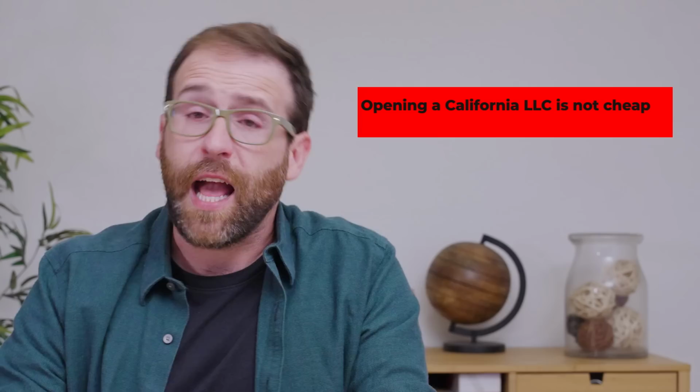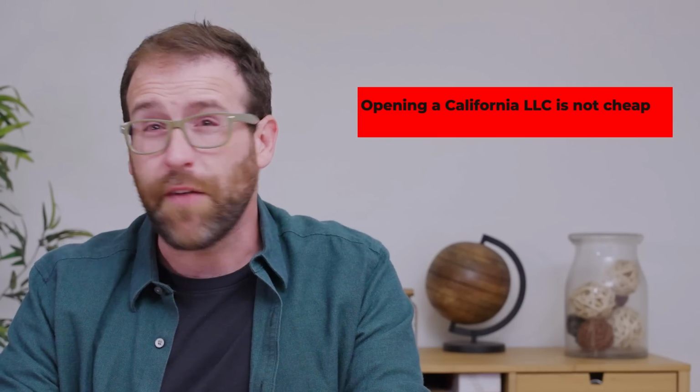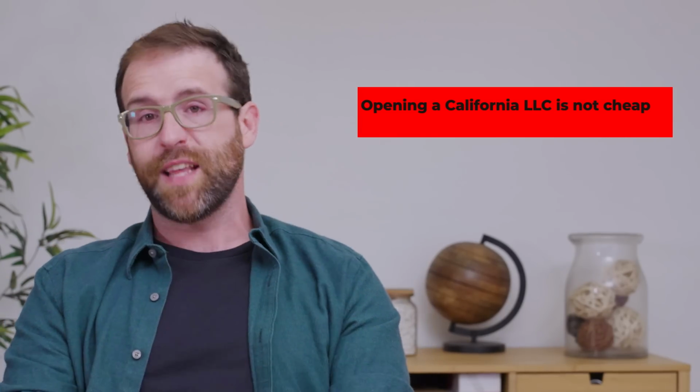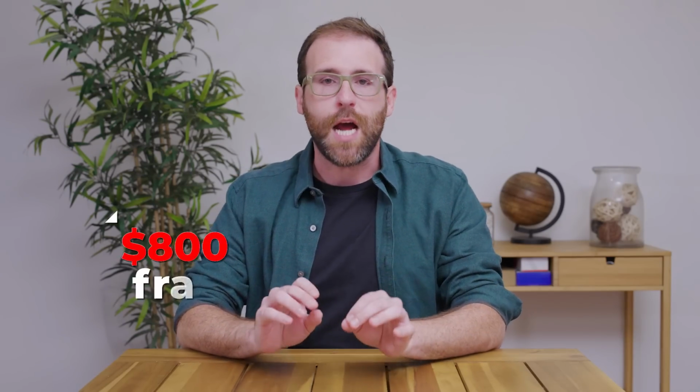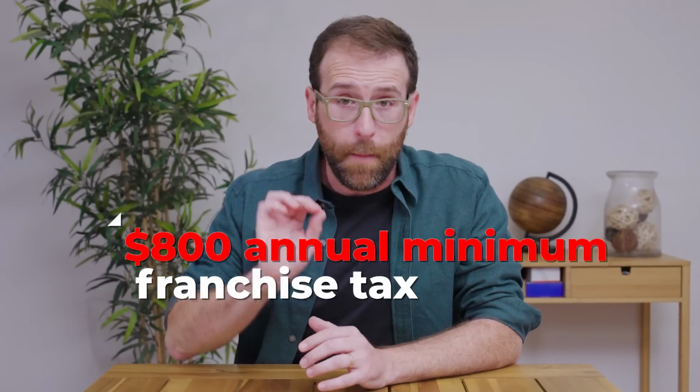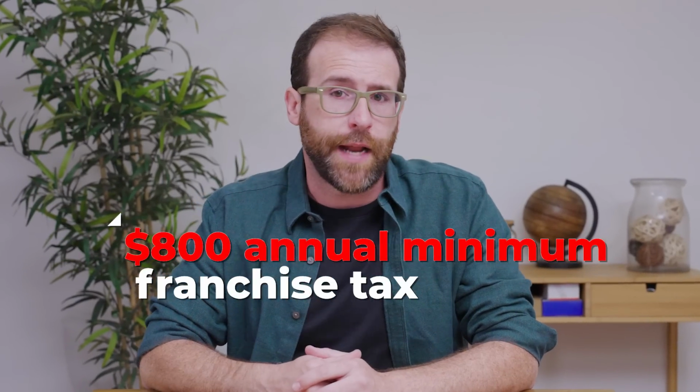Cons: opening a California LLC is not cheap. It costs $70 to file, and annual reporting there is $25. California also normally charges an $800 annual minimum franchise tax on LLCs there.